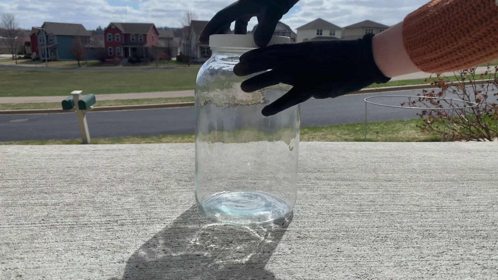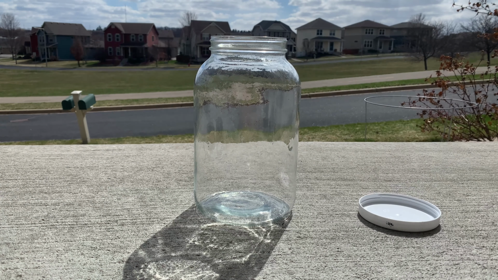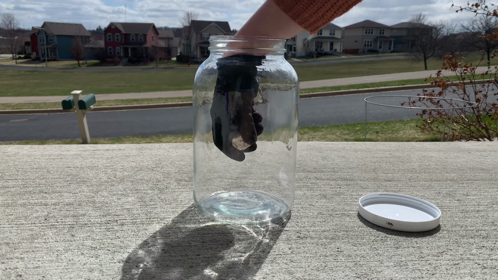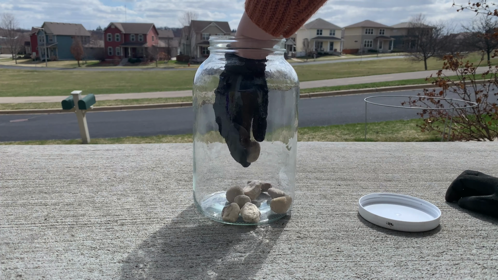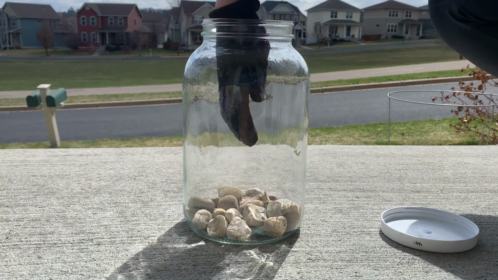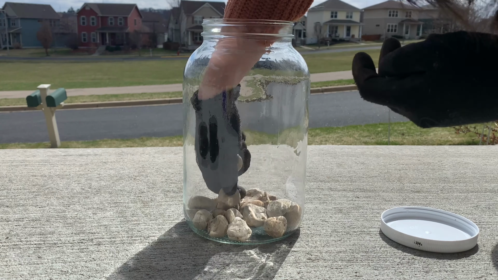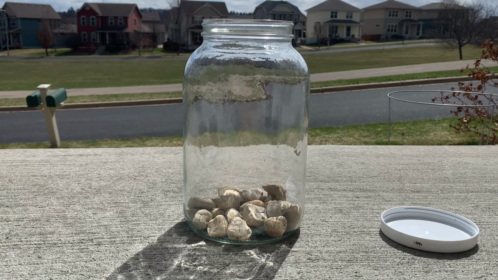Hello and welcome. I will be recreating the critical zone through an enclosed terrarium to mimic the hydrologic cycle. The critical zone is the outermost layer of the Earth's crust, which encompasses all life on Earth. This zone includes layers of rock, water, soil, and air.